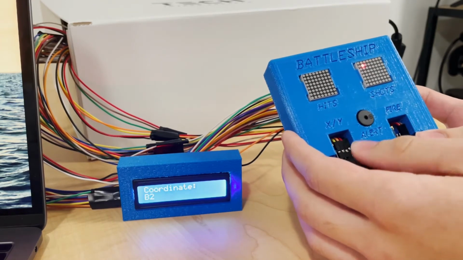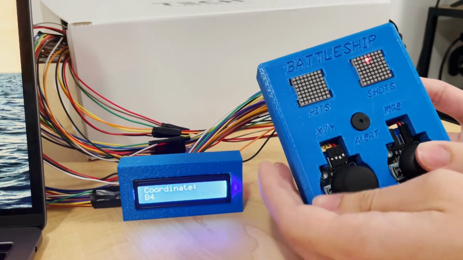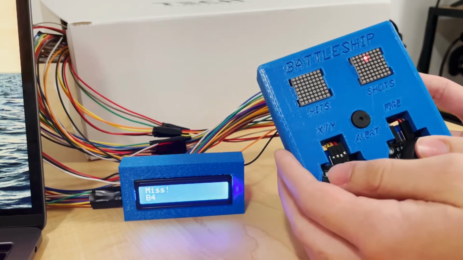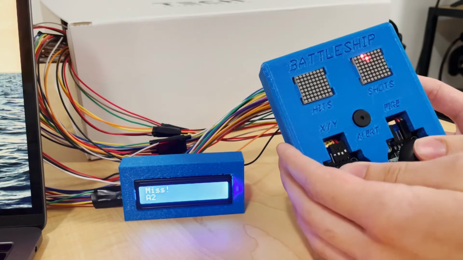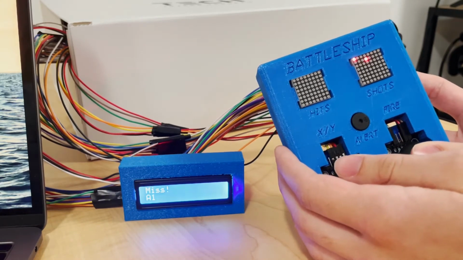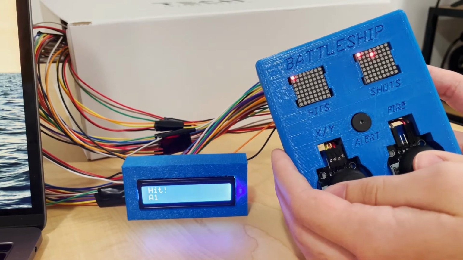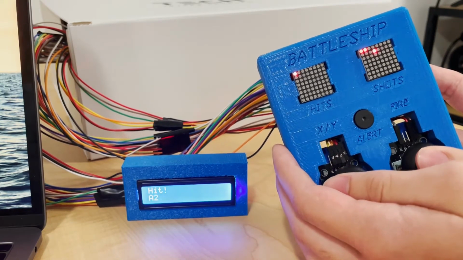So first I'm going to take a guess by pressing this button to fire. And as you can see on the screen, it says miss. And now I'm going to hit one. And it plays that sound to alert you that you've hit a ship.